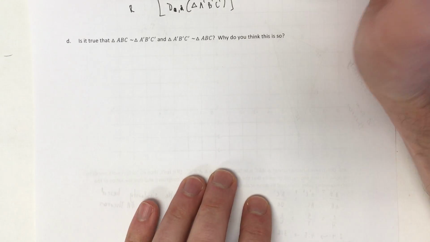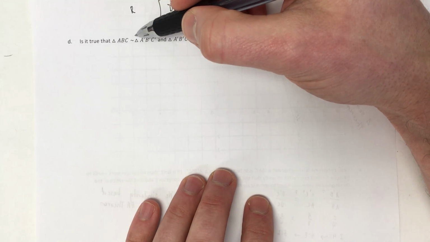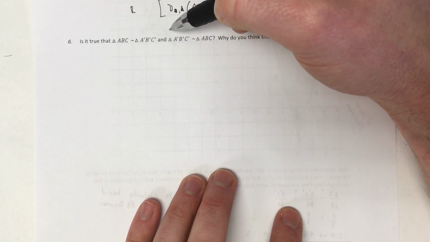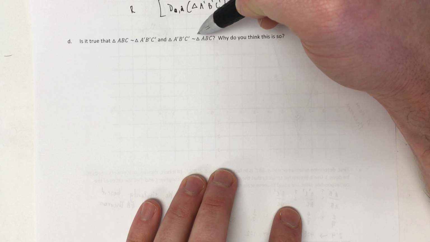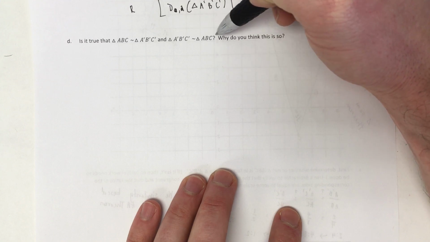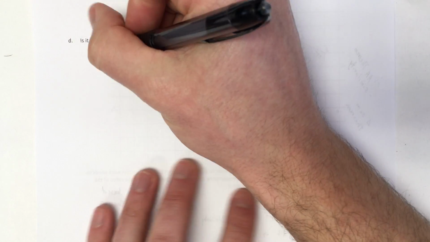And finally it says, is it true that triangle ABC is similar to triangle A prime, B prime, C prime, and triangle A prime, B prime, C prime is similar to triangle ABC? Why do you think this is so?